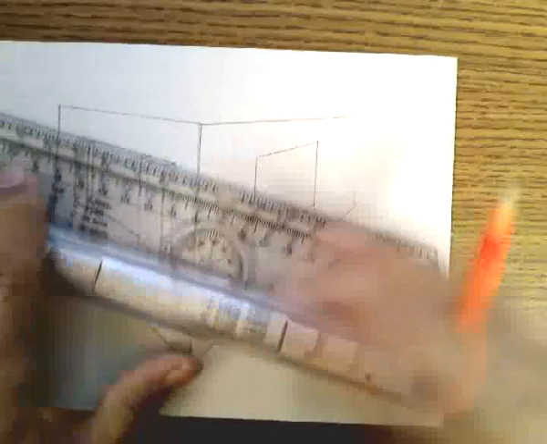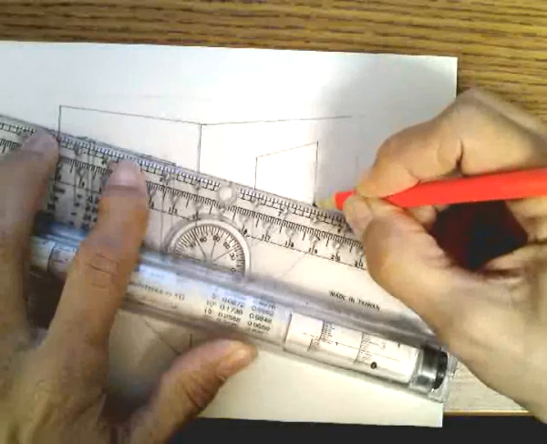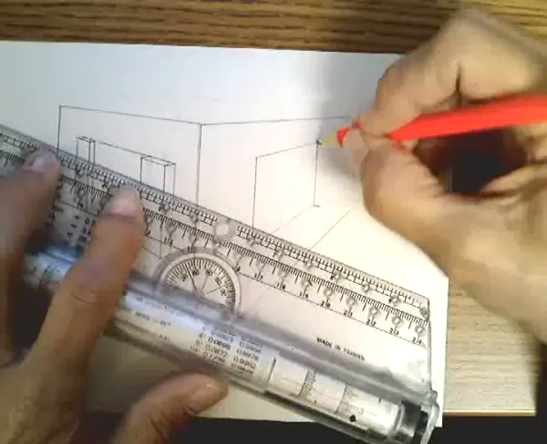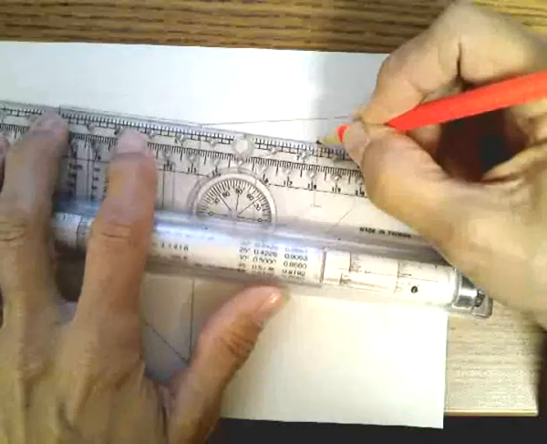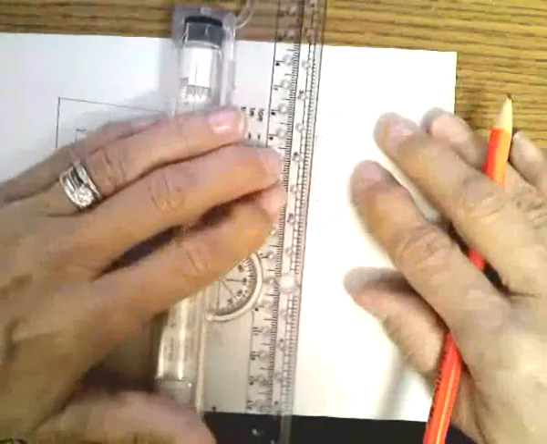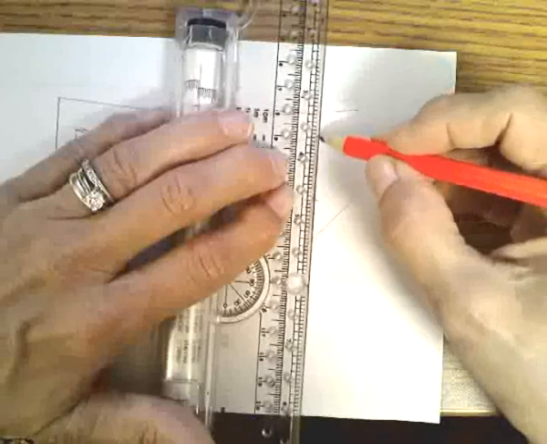We're going to go from the bottom right corner, line it up to the left vanishing point, draw a little line to the right. Do the same thing up at the top, line it up to the left vanishing point, draw a line to the right. How far out we want it to stick out, we're going to connect the two with a vertical line.